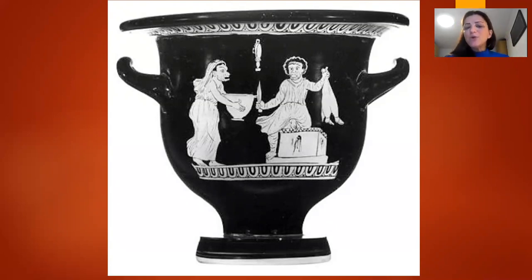So this vase actually caused a stir. The publication of this vase caused a stir, because it was clear evidence that Greek comedy was relevant to communities in the Greek West, in South Italy. And this is an amazing proposition if you think about it, because why would there be any reason for anybody to have this vase in their possession unless they could relate to it?